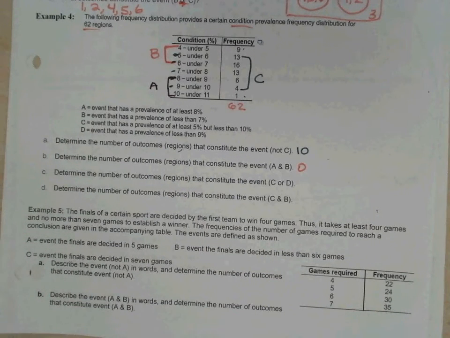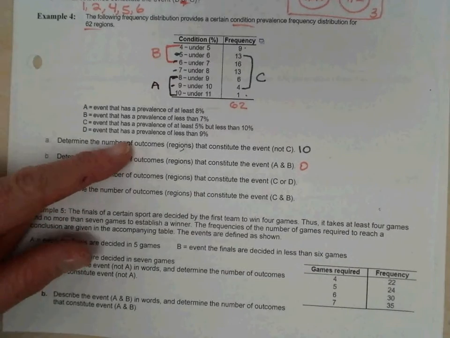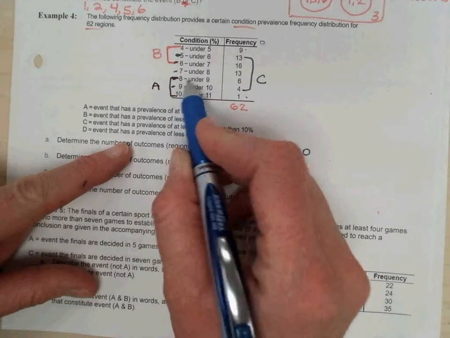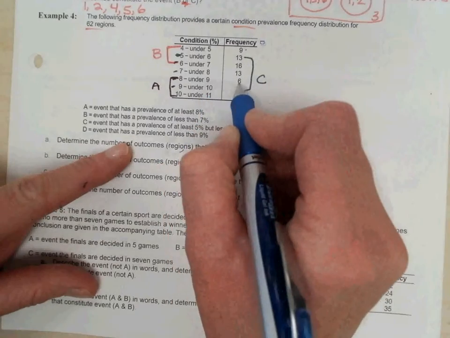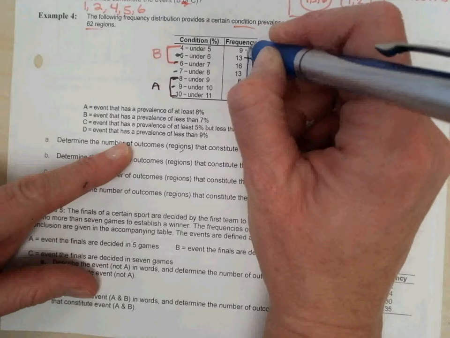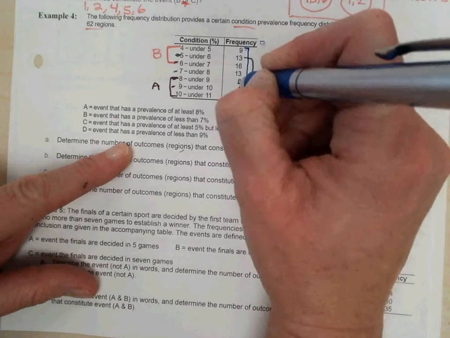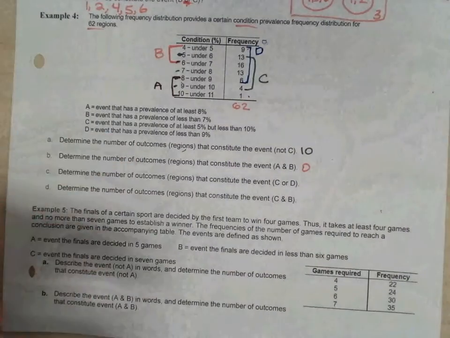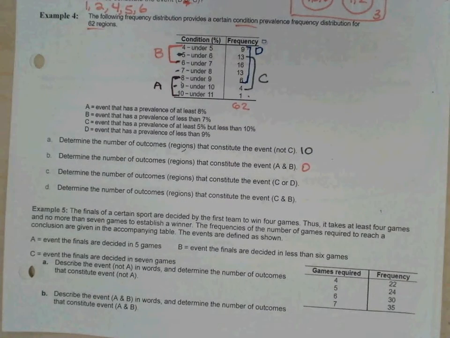Next one. Determine the number of outcomes that constitute C or D. Well, we've got everything else labeled besides D. So D says the event that has a prevalence of less than 9. So not 9, but less than 9. That's this one right here. It starts with this 6, 6 to 8 to under 9. So that's going to be event D.